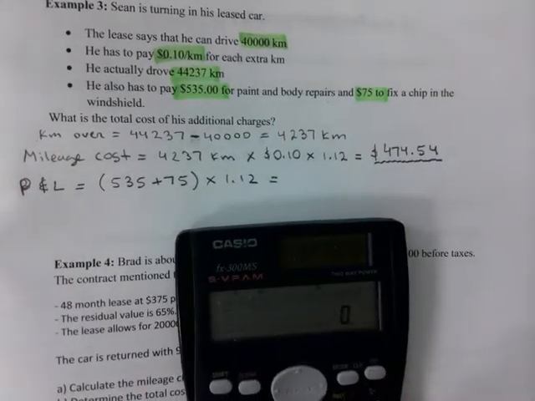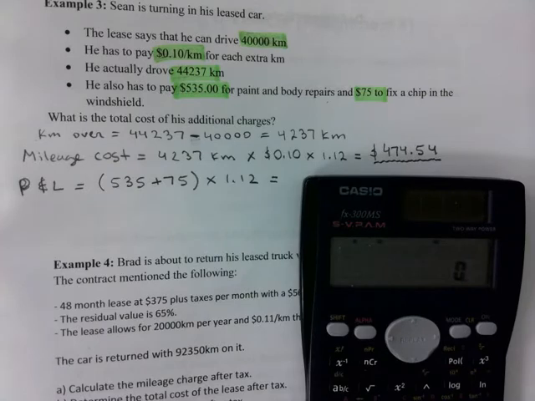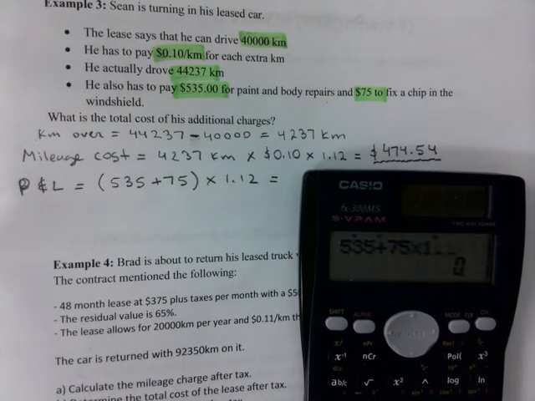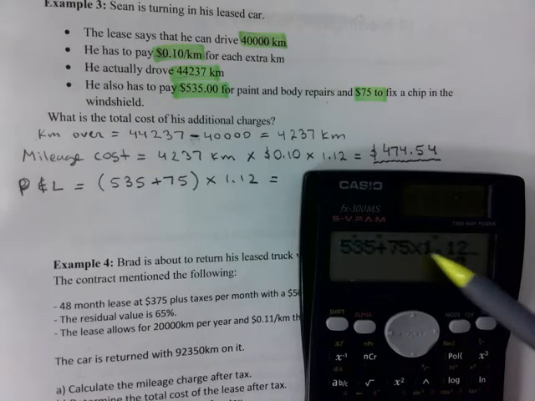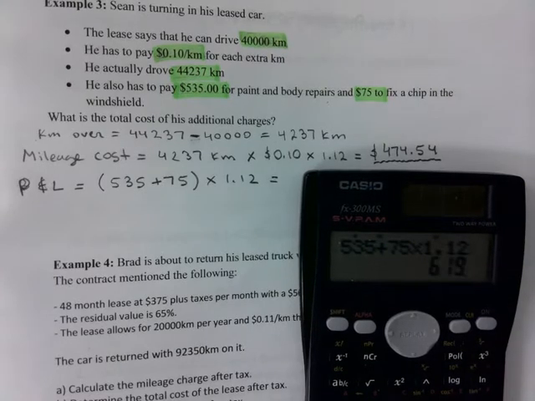First do that, and then we multiply by 1.12. You have to be very careful, right? Like watch this, 535 plus 75 times 1.12. That's not going to be the right answer because the calculator is going to multiply these two and then add the 535 to it. So this is wrong.